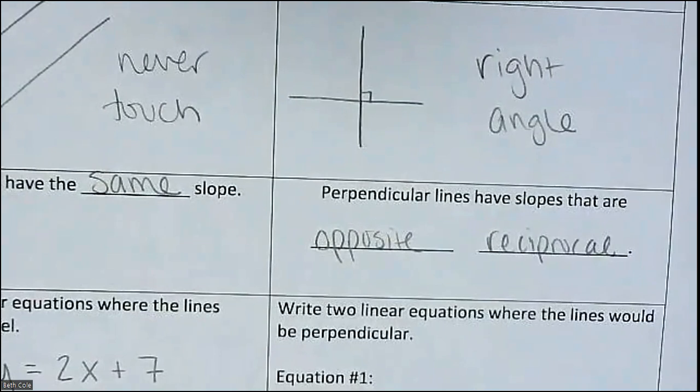Opposite means you change the sign. So if it's positive, you make it negative. If it's negative, you make it positive. It's the opposite. Reciprocal means you flip it over. So instead of 2/3, you would have 3/2. You flip it. Do you get what I'm saying? Flip it over. Okay. Opposite reciprocal.